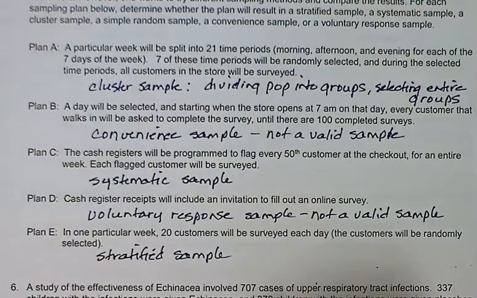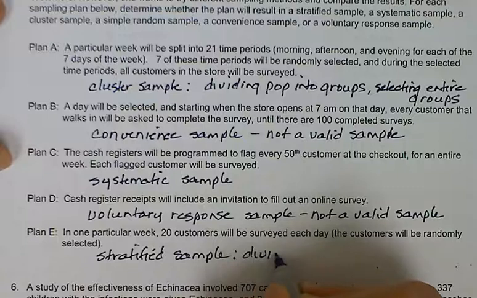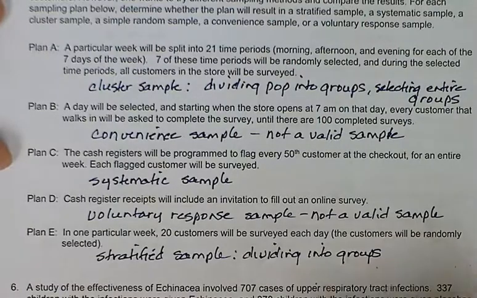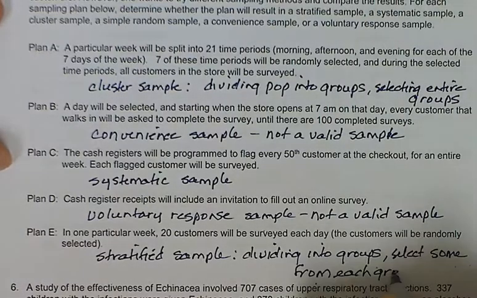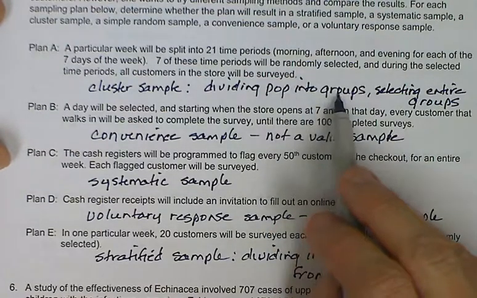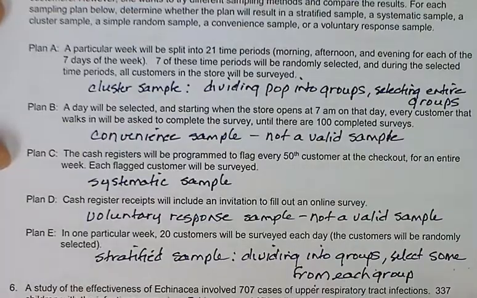Remember that the difference between a cluster sample and a stratified sample, although for both of them you are dividing the population into groups, is that for a stratified sample you are taking some individuals from each one of the groups. Whereas with the cluster sample, we actually selected groups and took everyone that was in that group.